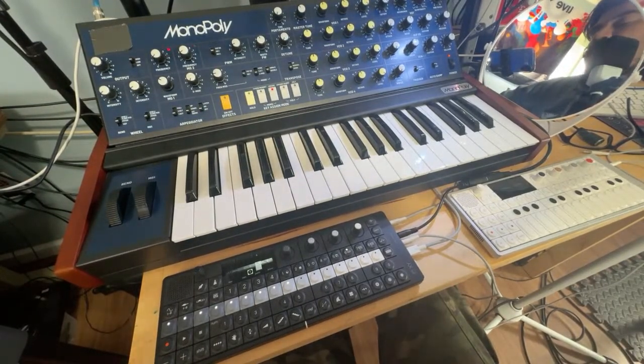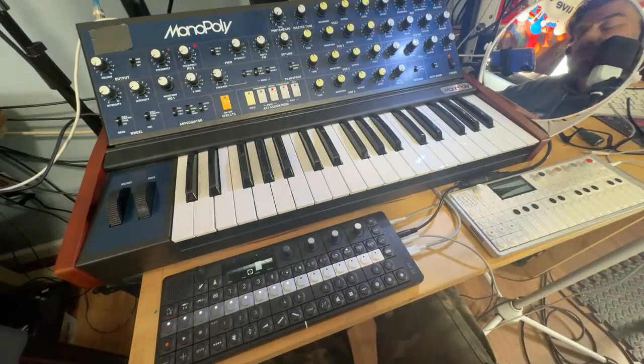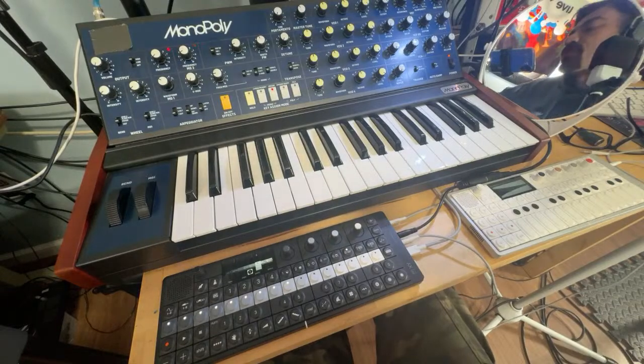So yeah, that's just the sequencer in a nutshell, showing off some of the flips in the workflow and how easy it was for me to just take a sample real quick and load it right into this guy. So yeah, that's what's been going on.